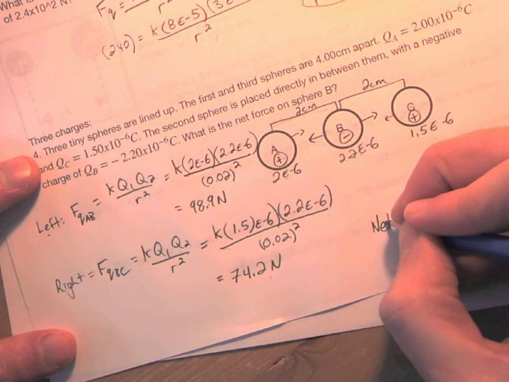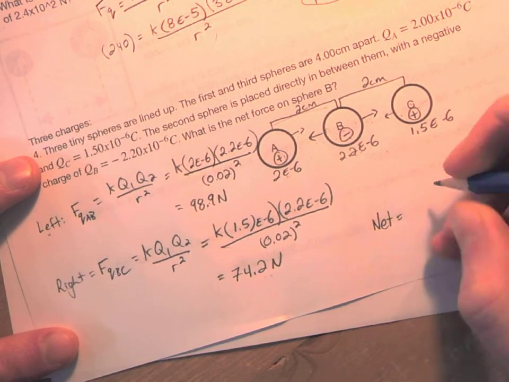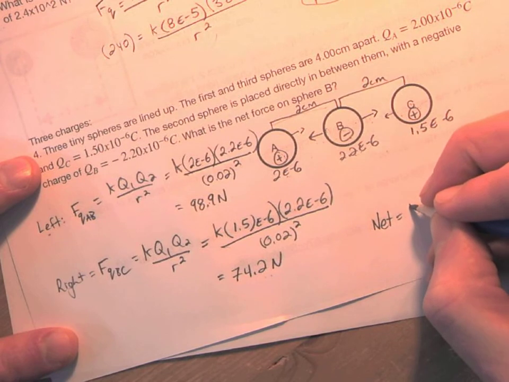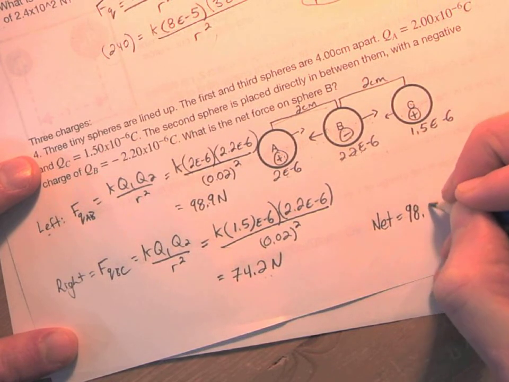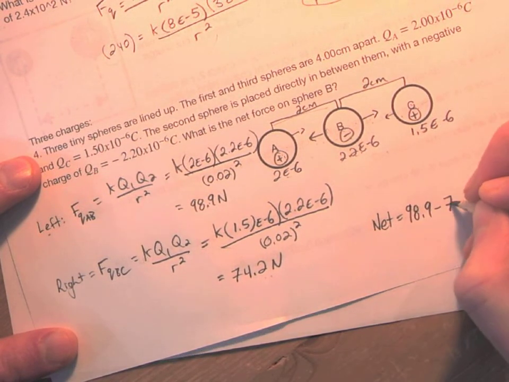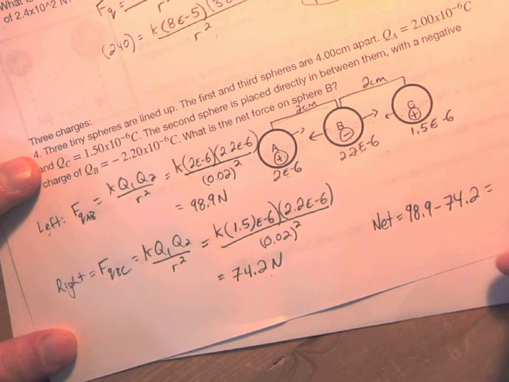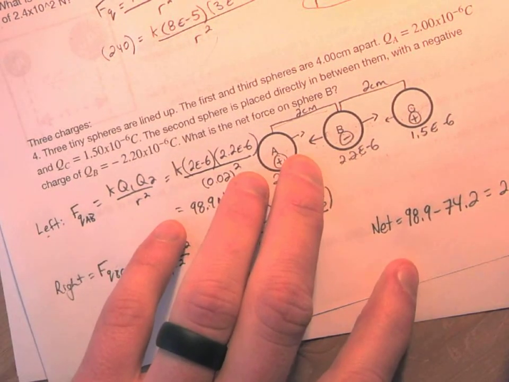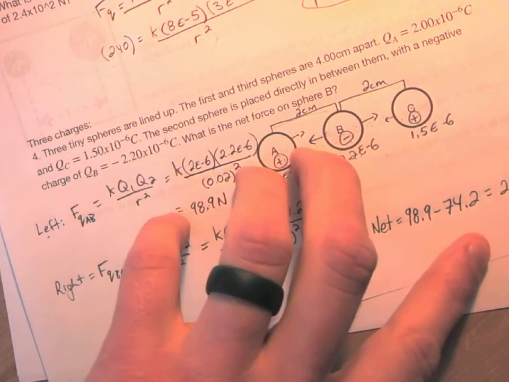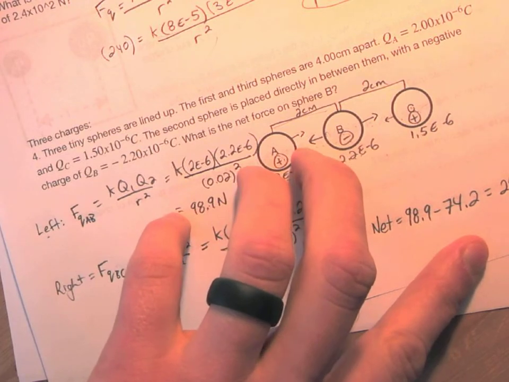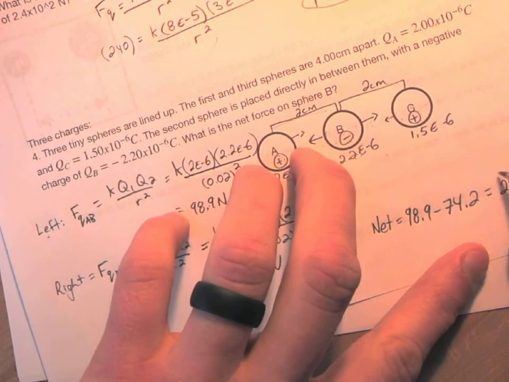So the net is going to be 98.9 minus the 74.2, which is 24.7 newtons. And since this is a vector, you need a direction: to the left.